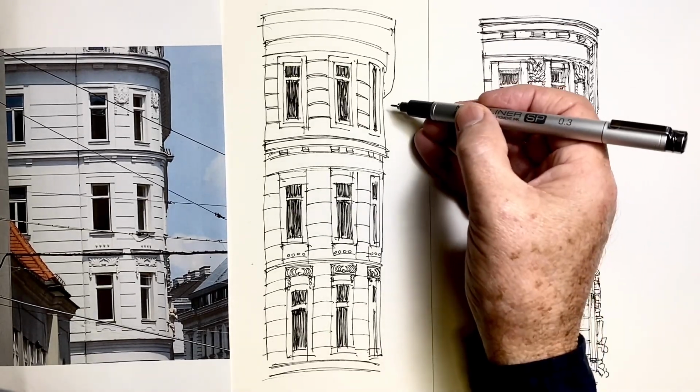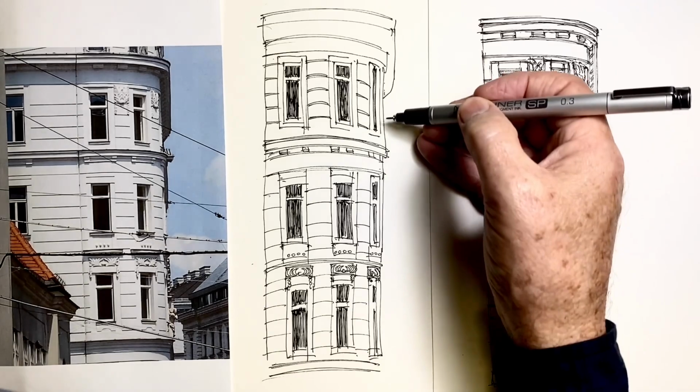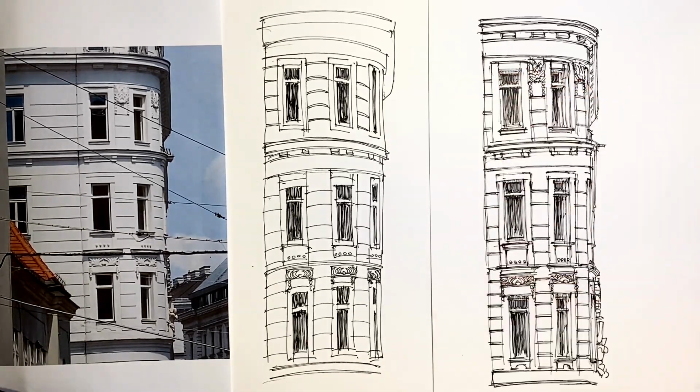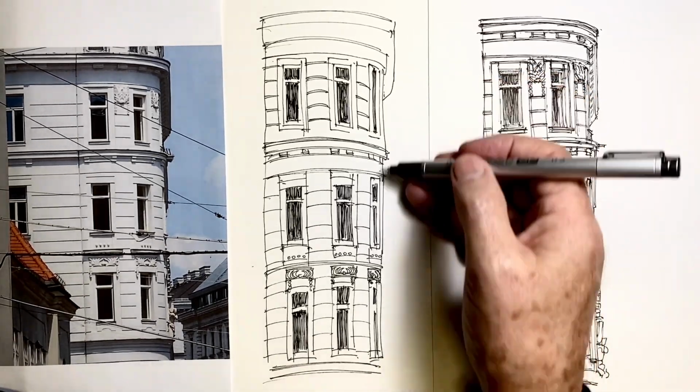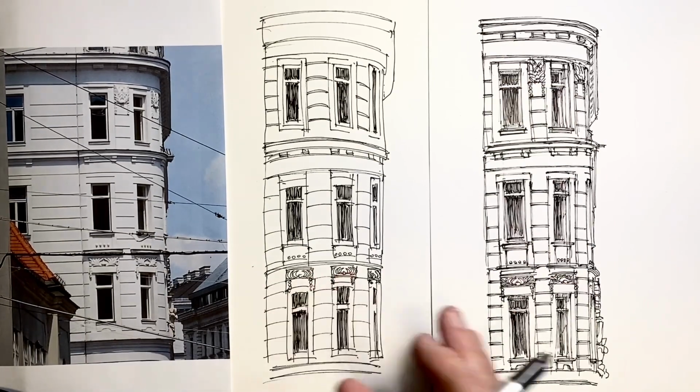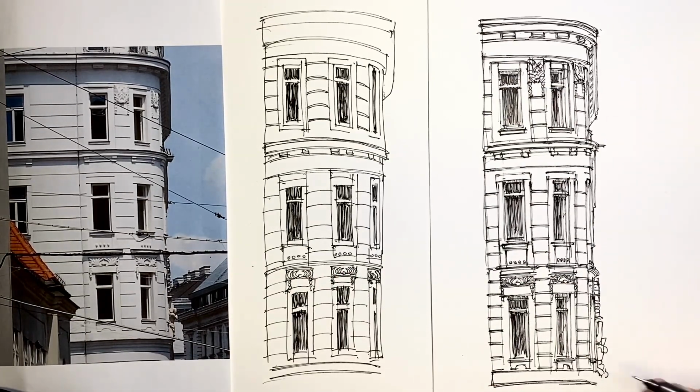We've also omitted all the details that we see of the facade on the side of the building. And while it's not obvious that it's missing in this view, by adding it, it creates a sense of realism.